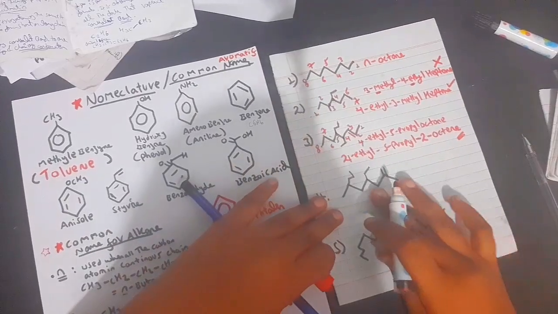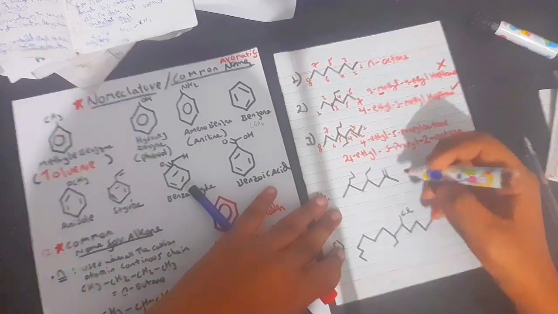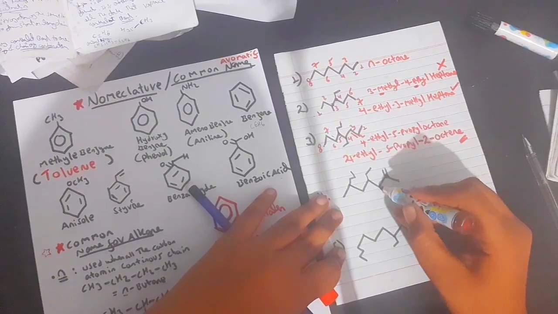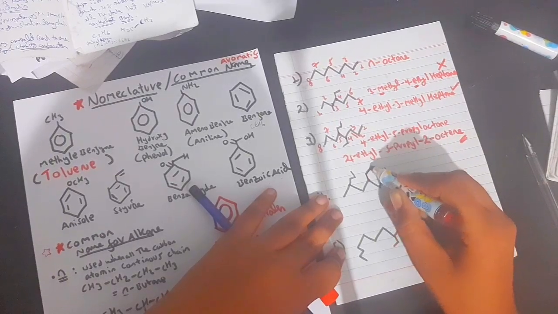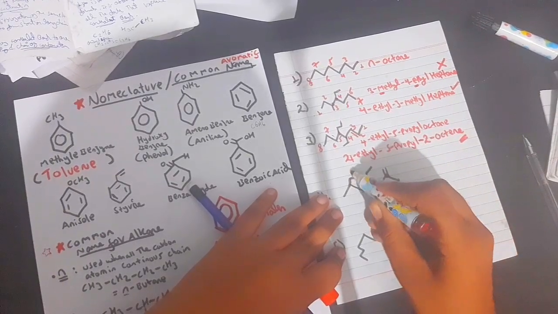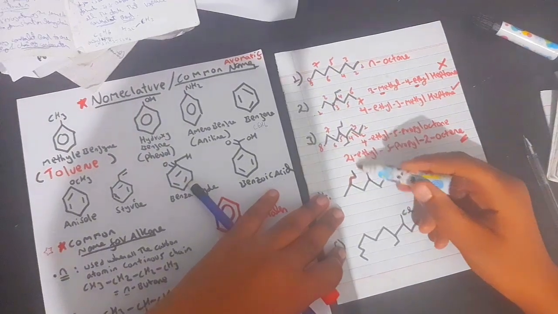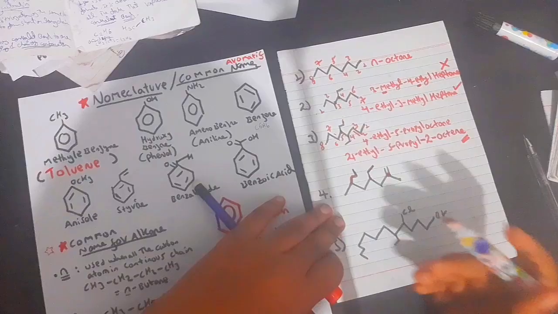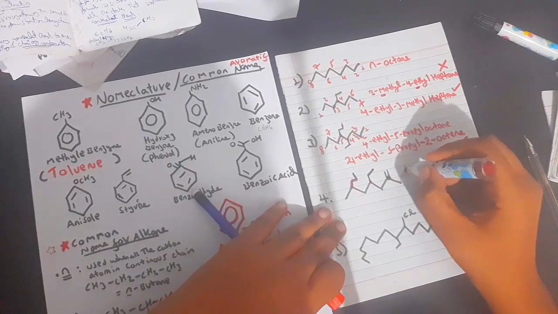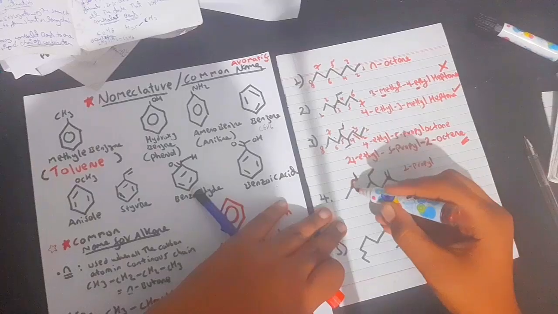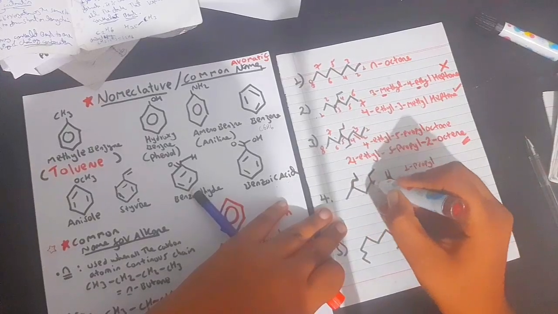And let's move on to this one. So this one, 1, 2, at 2 there is a methyl group. 3, 4, at 4 there is an ethyl group, and at 1 there is a propyl group. Methane, ethane, propane. So at 1 there is propyl, and then 1, 2, 3.